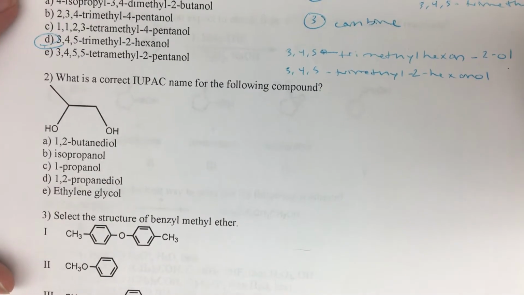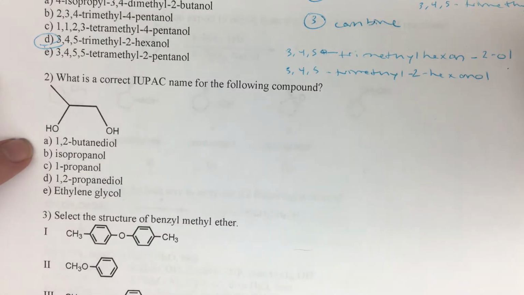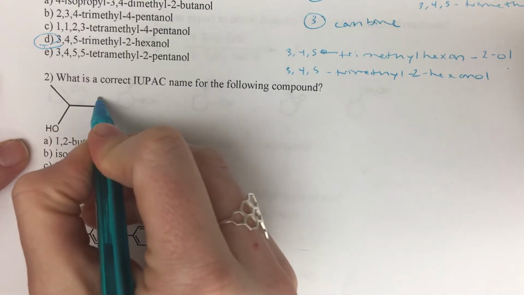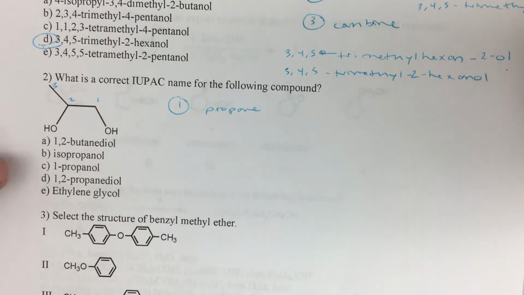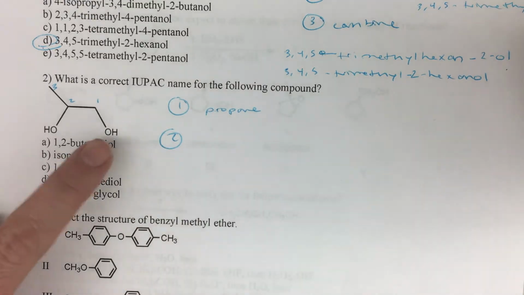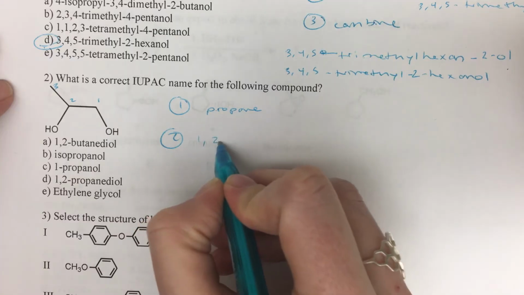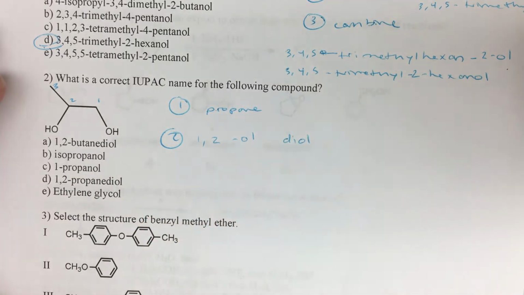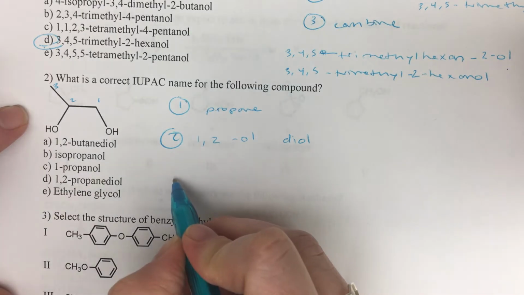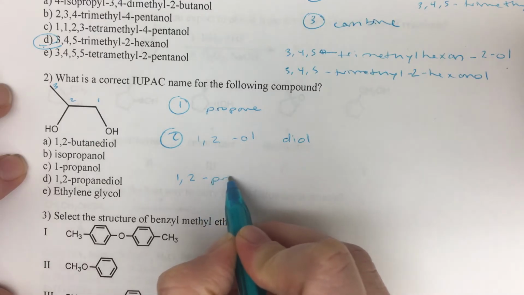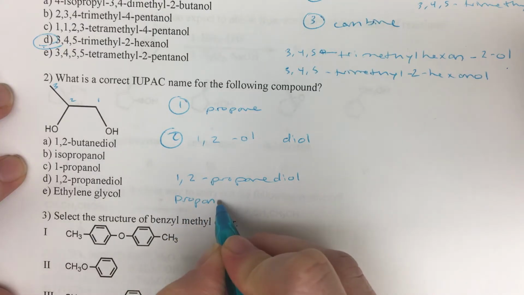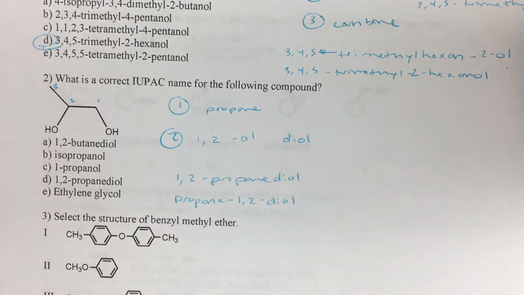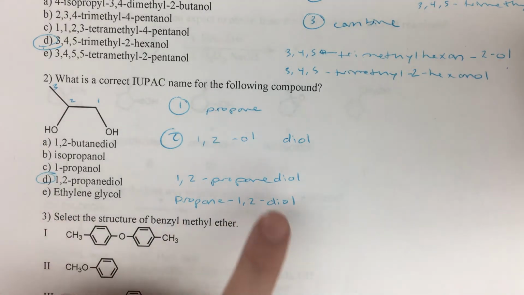Okay, and then I go through the same method on question 2. So for question 2, we're going to find the parent chain. So there's 3 carbons, so 1, 2, 3. So that would be propane for step 1. For step 2, our substituents are going to just be these alcohols, and they'll be on carbon 1 and carbon 2-ol. And when there's 2-ols, it's diol. So then if we combine it, that'd be 1, 2 propane diol, or you could say propane 1, 2 diol, and either one of those should be correct. So then your right answer choice for this one should be answer choice D again, 1, 2 propane diol.